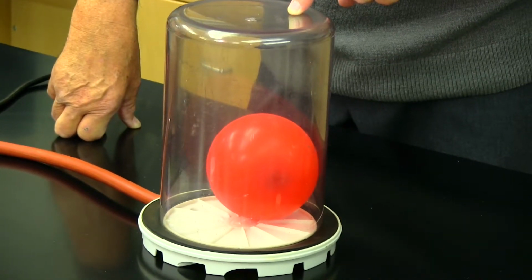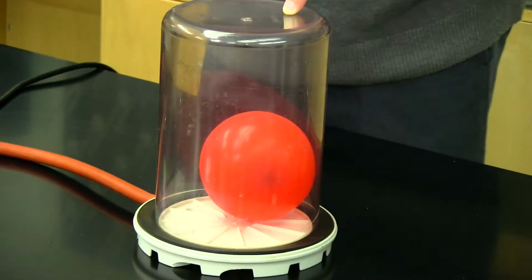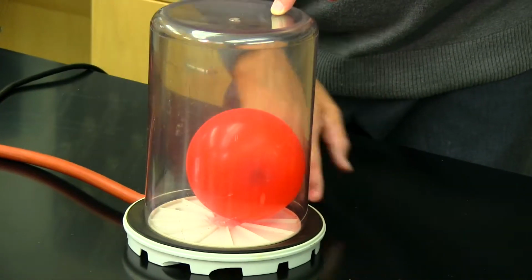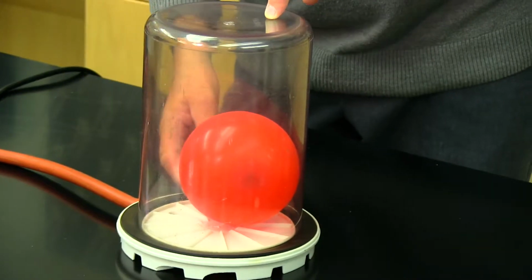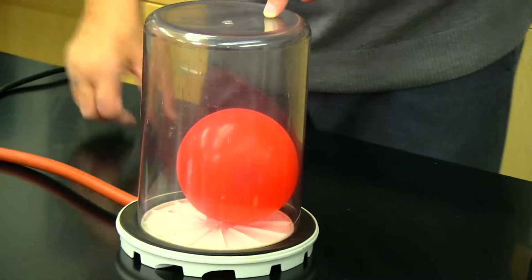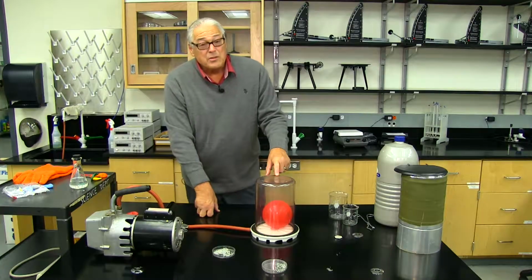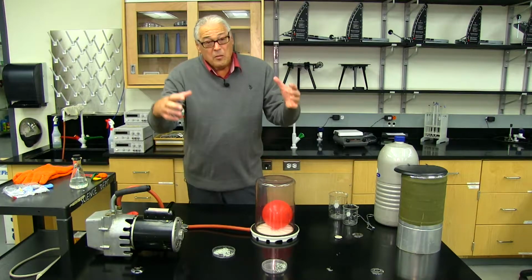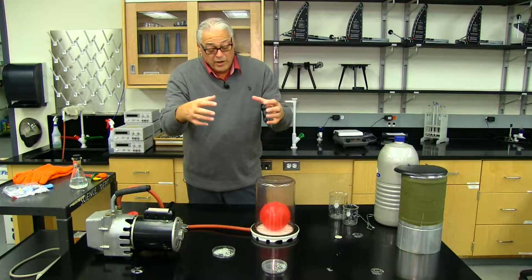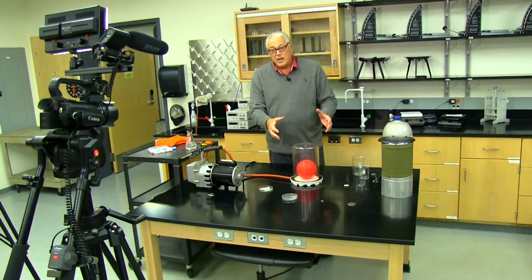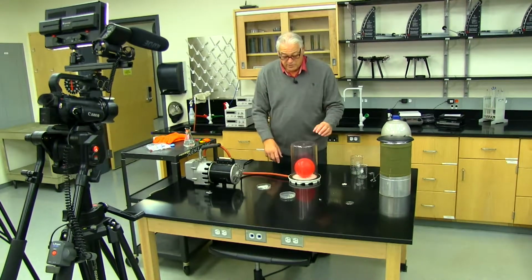Eventually, we come to the point where the pump reaches its limit and the air leaking in around the seal on the bottom is about the same as the air being pumped out. When that happens, the balloon no longer expands. The rubber is also holding some of the air in. Eventually, it reaches the largest size it's going to get.